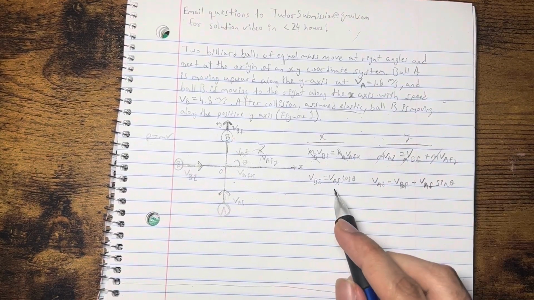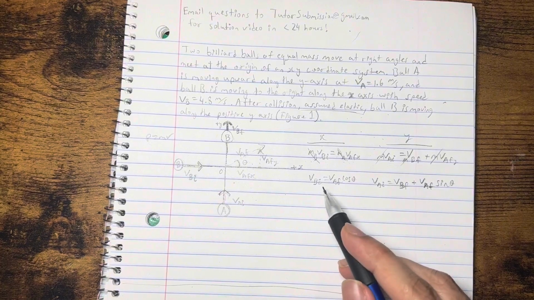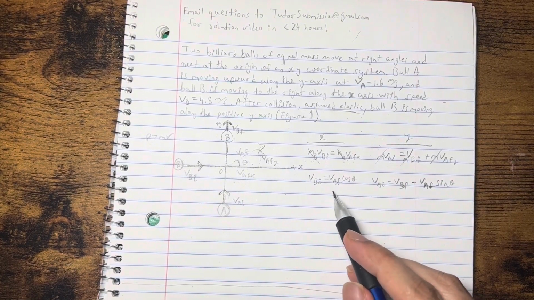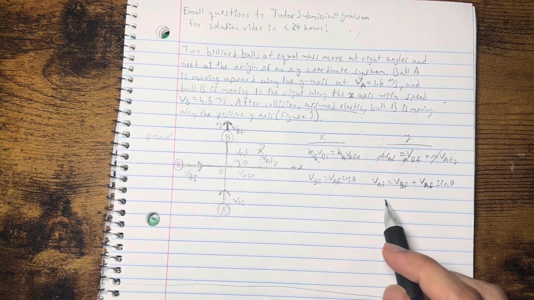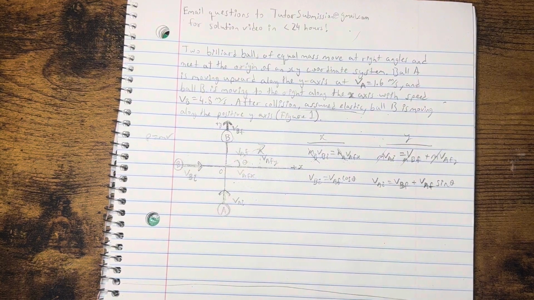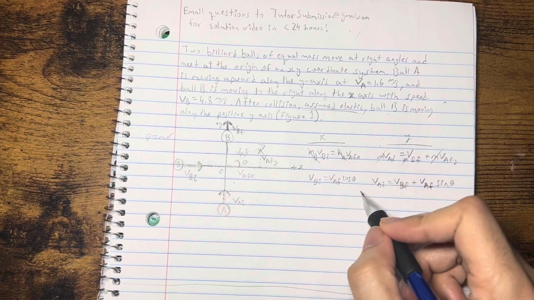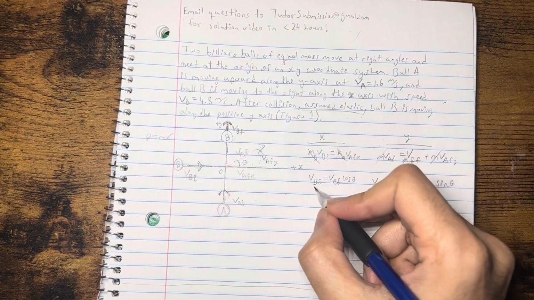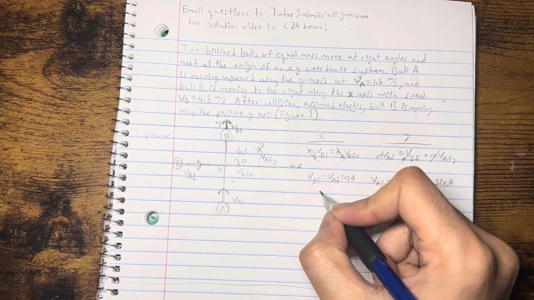So the next step is we need another equation, because what we have alone is not going to be enough to solve for what we need. We have too many unknowns. So I'm just going to take this a step further and plug in the values that we do have here.